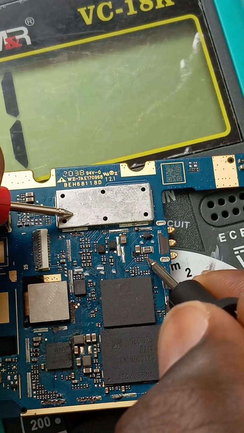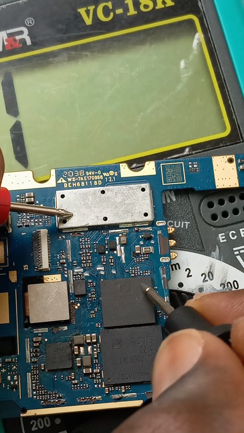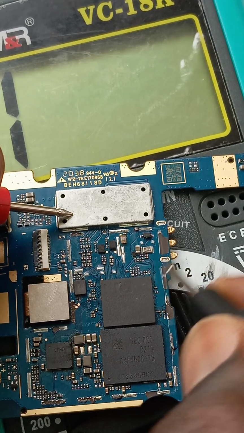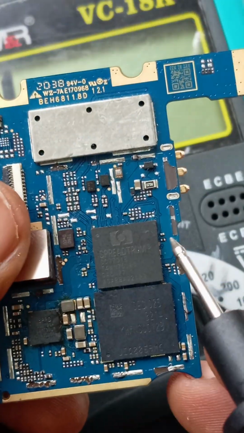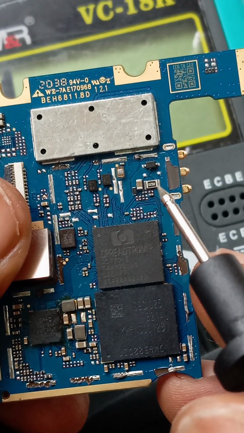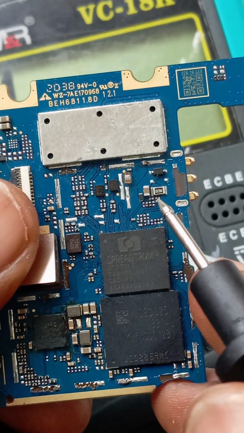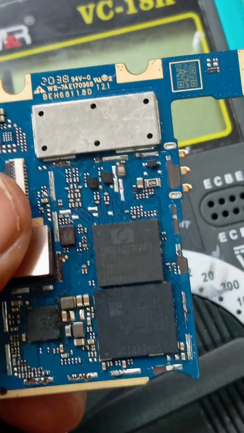No, it's not the same. So it passes through this capacitor and then enters the CPU. Now, like I said, one of those resistors is for temperature, and the other one is for battery ID.